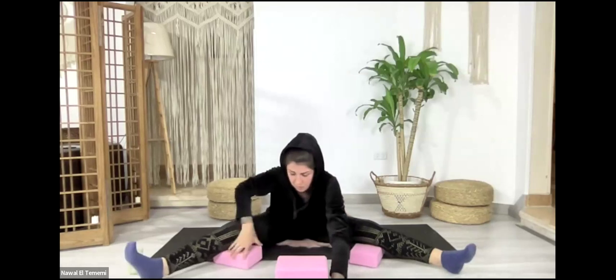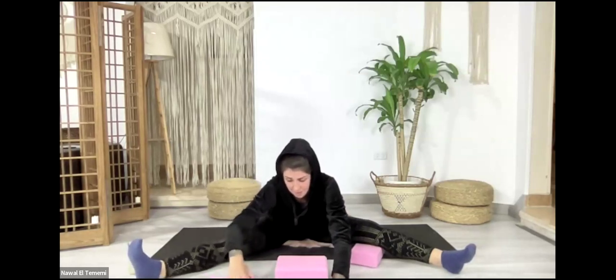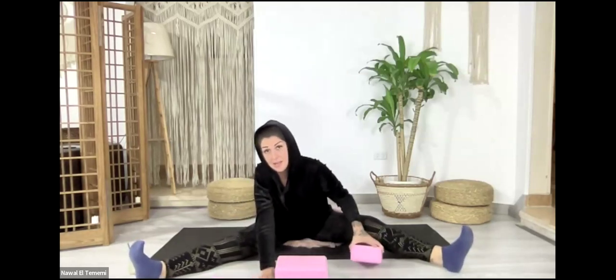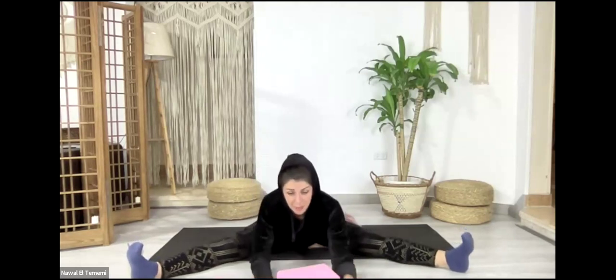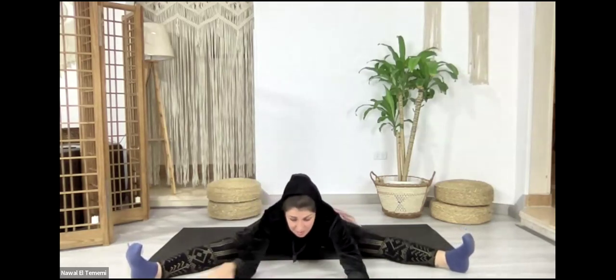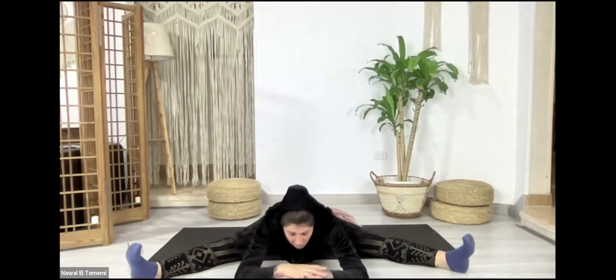So we'll do another 4 breaths here. I'm going to take my blocks out from under my legs. You can stay in the position that you're in if it works for you, or see if you can get a little deeper, and we'll do another 4 long, slow inhales and exhales.